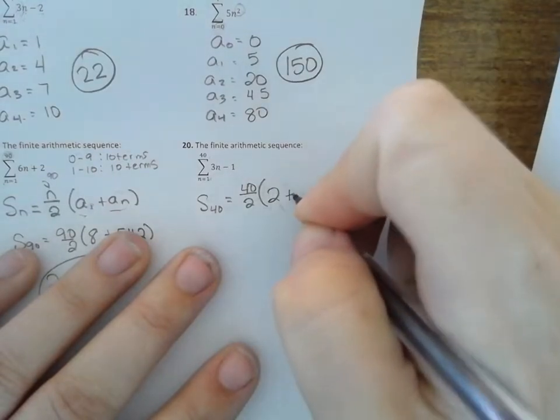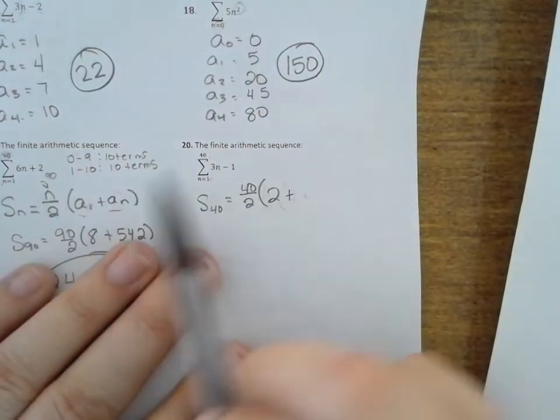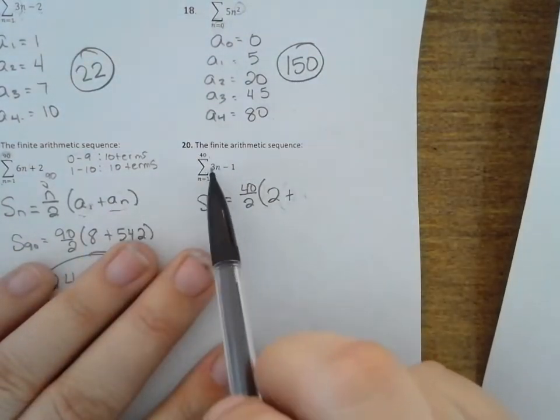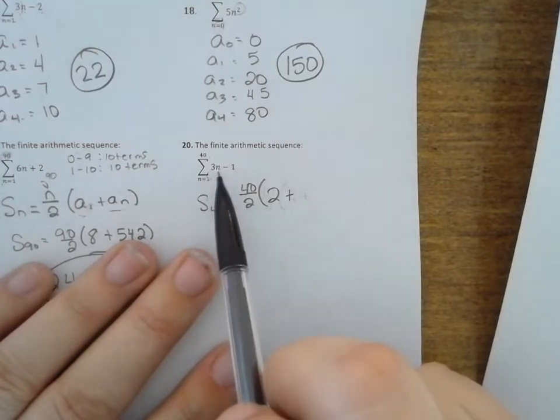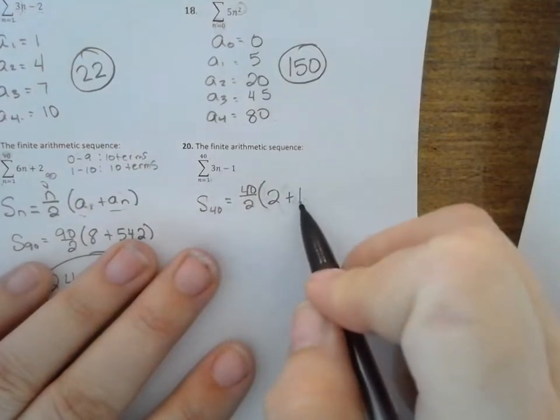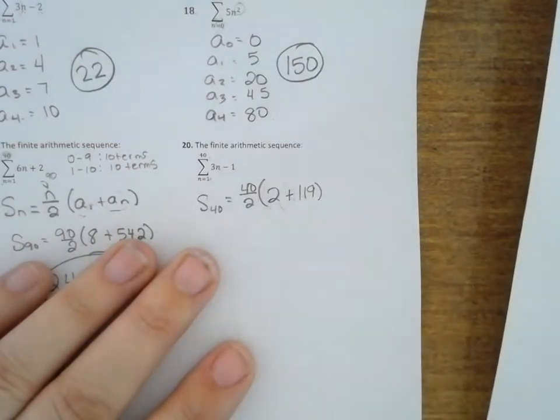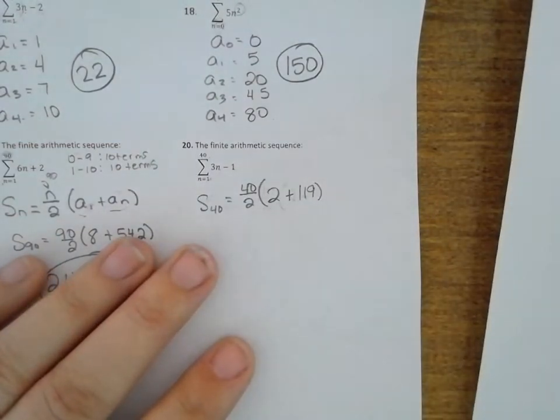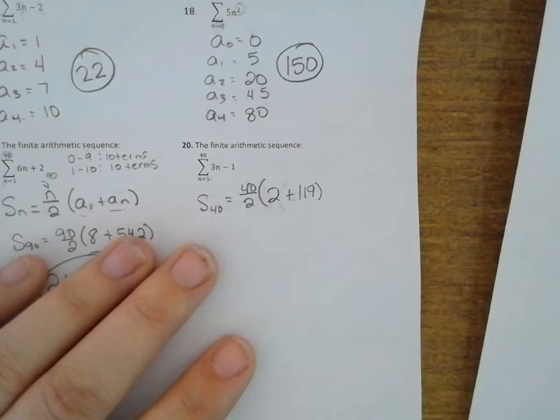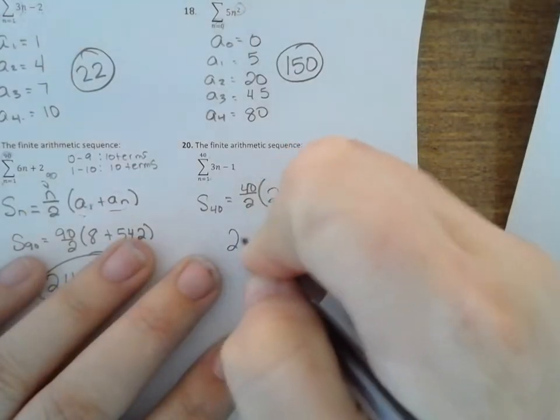Plus, now I need to find my last term. So I'm plugging in 40. 3 times 40 is 120. 120 minus 1 is 119. Plug that in exactly as you see it to your calculator. And I got 2,420.